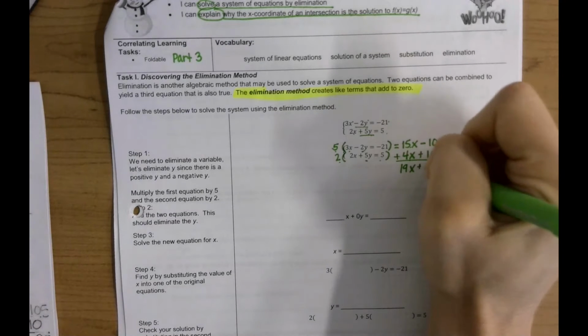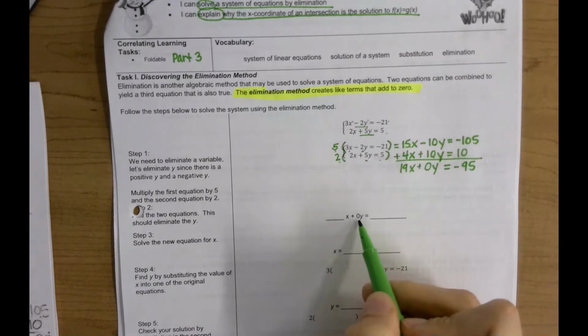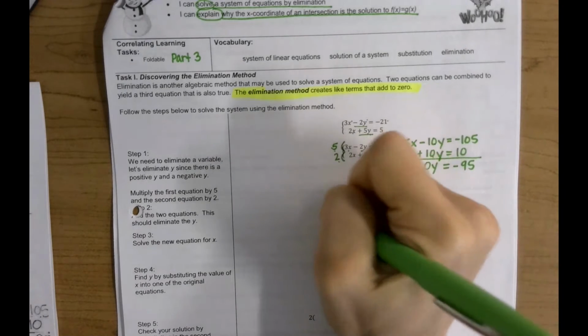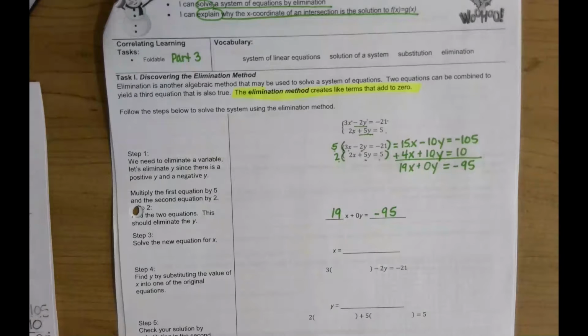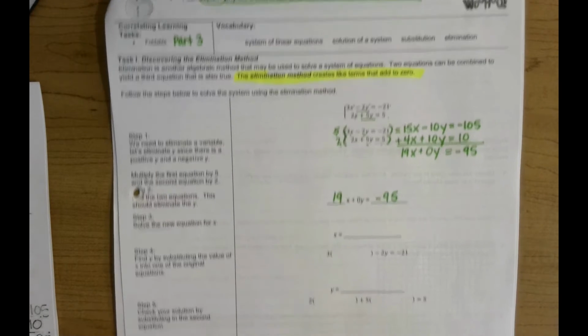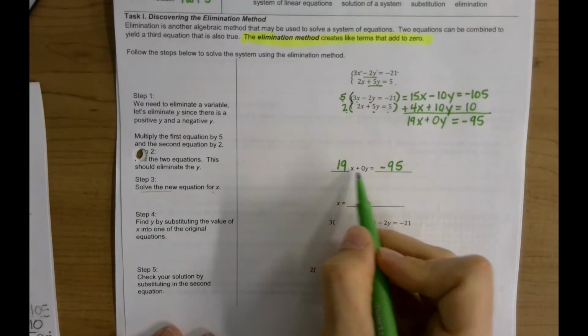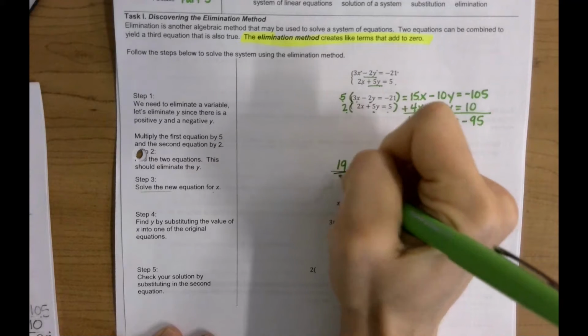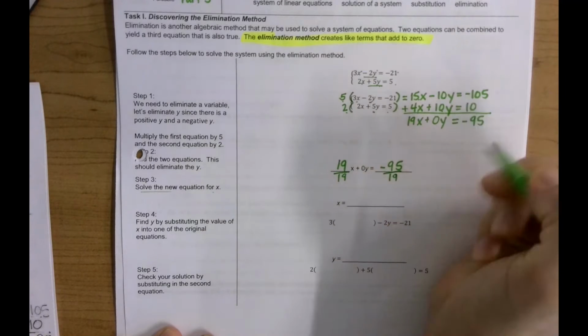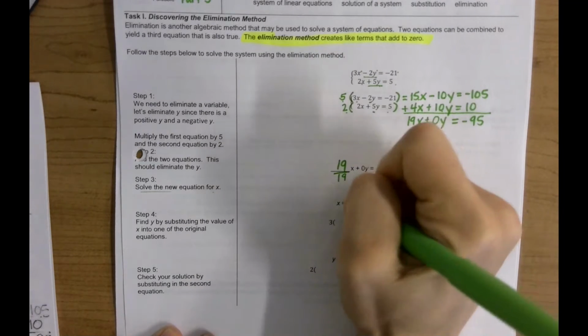Technically I could write plus 0y since it's written down here. Now I plug in my numbers. I have 19x plus 0y equals negative 95. Now I solve the new equation for x. 19x plus 0y equals negative 95. I'm going to divide both sides by 19. x equals negative 5.